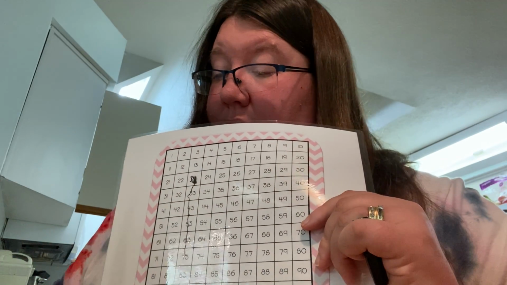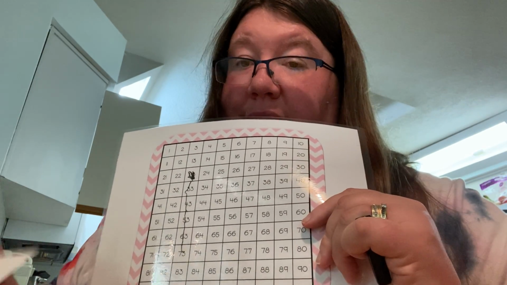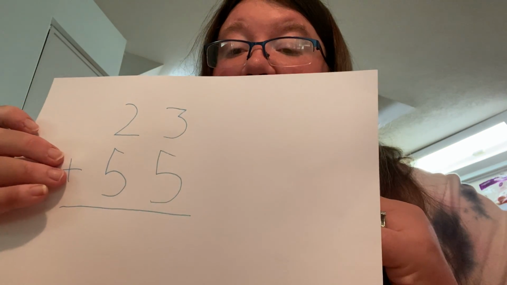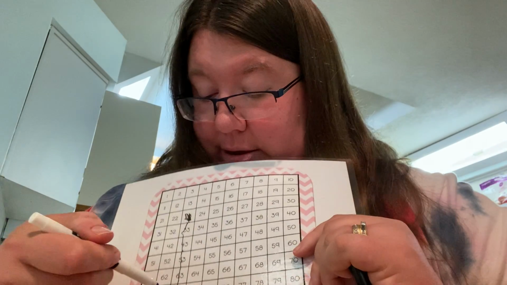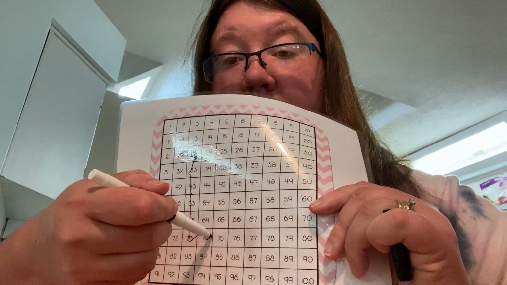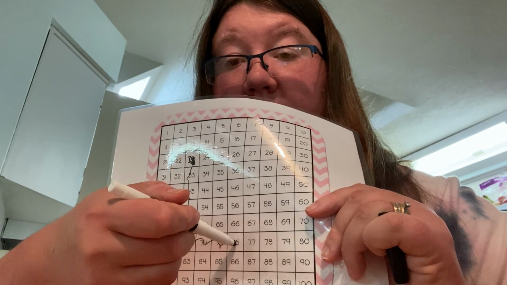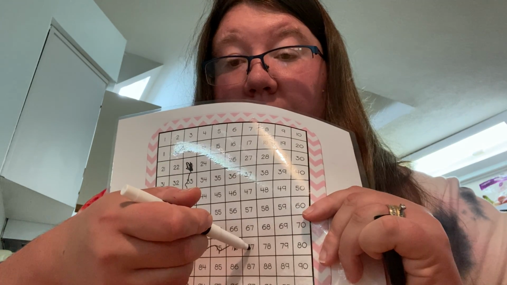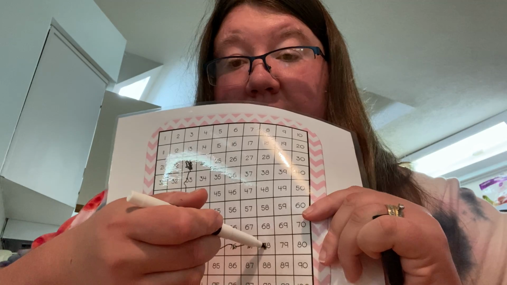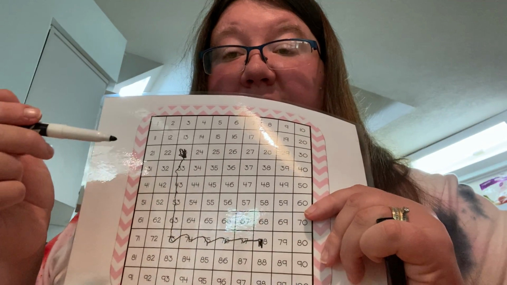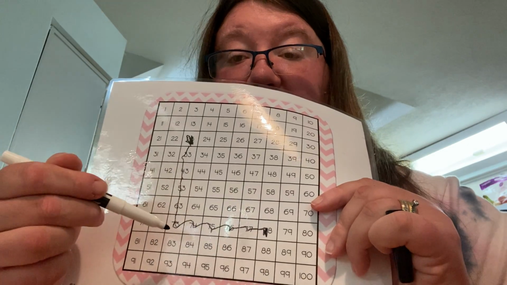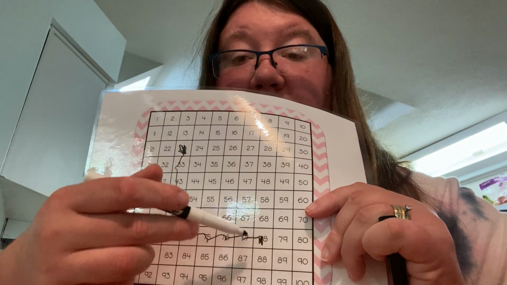Let's go over 5 for our 5 in the ones column. 1, 2, 3, 4, 5. So we end up on 78 because we went down 5 and then over 5.